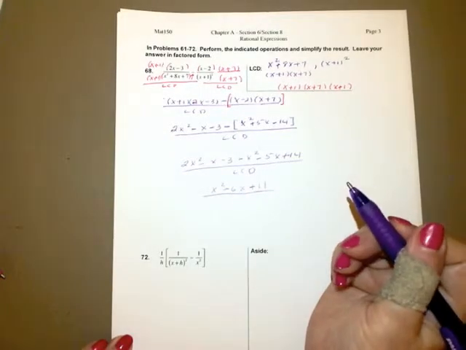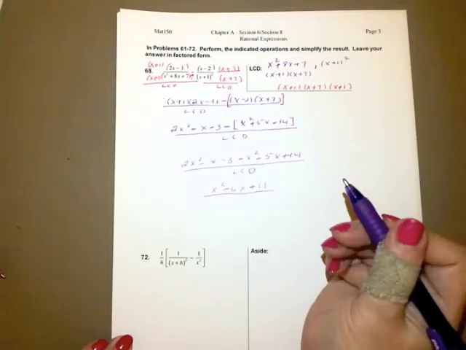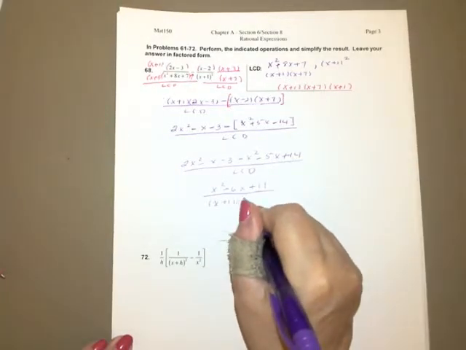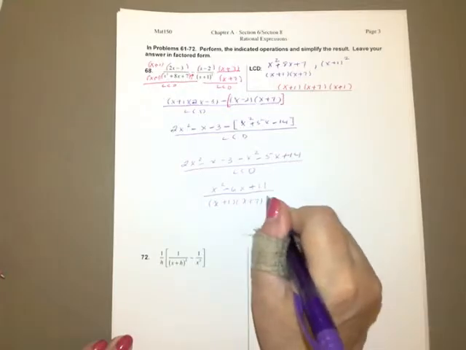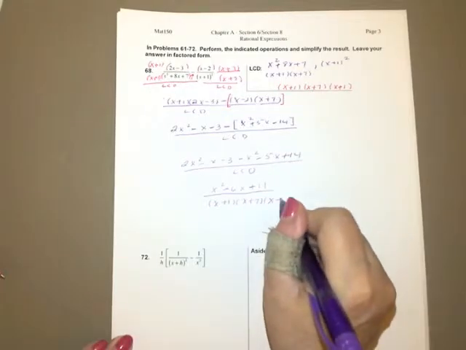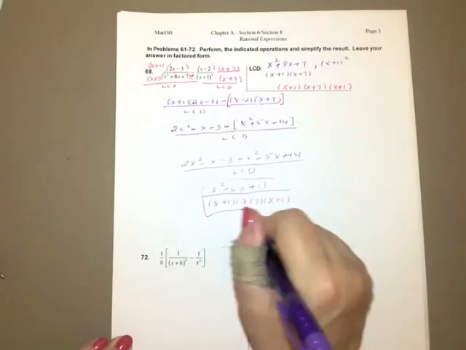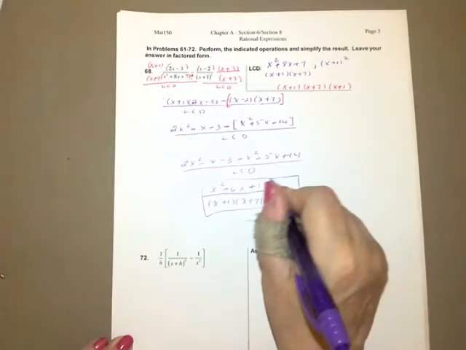And so then what is the LCD? The LCD is x plus 1, x plus 7, x plus 1. And I could have written it as x plus 1 squared. Either way.